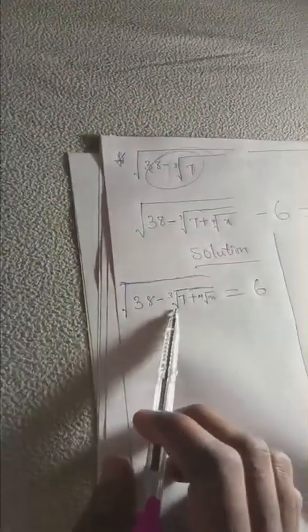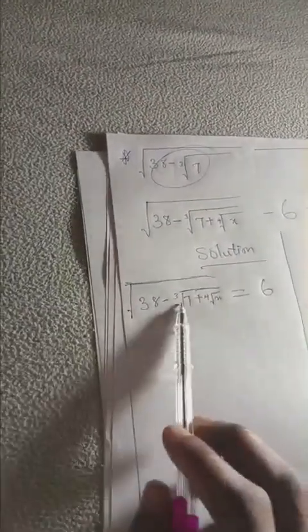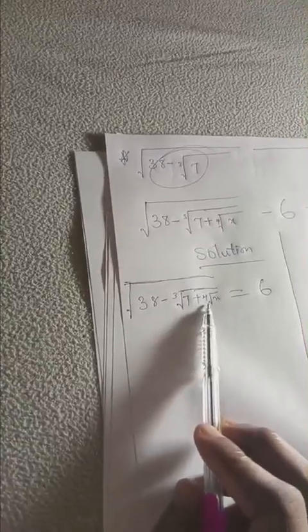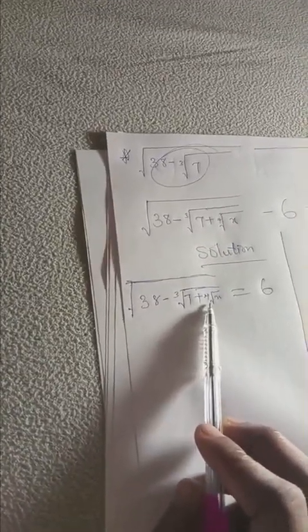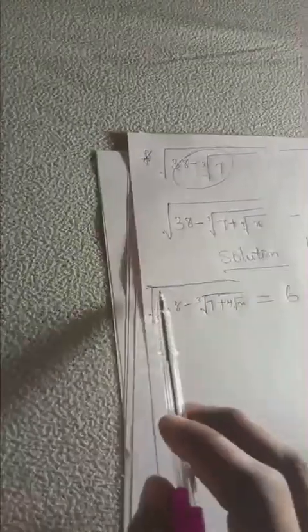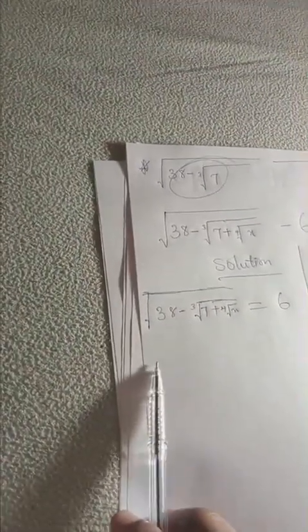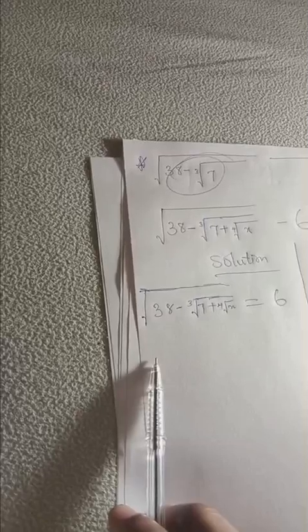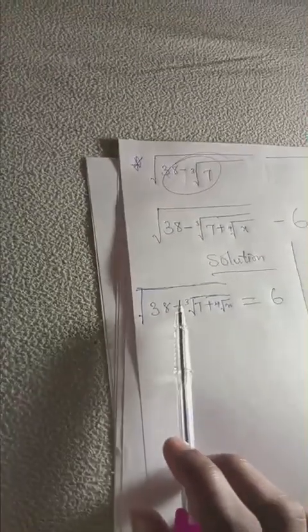So now we check this equation. We can see that we have three different roots: the square root, the cube root, and the fourth root. But that's not our main concern here. The first thing you need to check is which of these roots is affecting every other term, and that's the square root. So the first thing we need to do is take the inverse of that square root, which is the square. We are going to take the square of both sides.